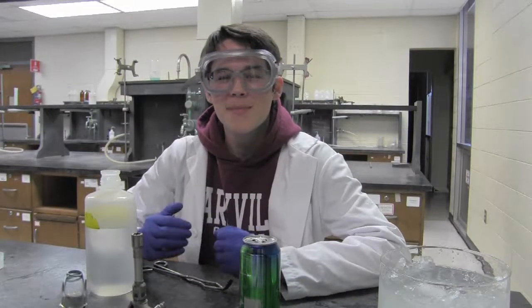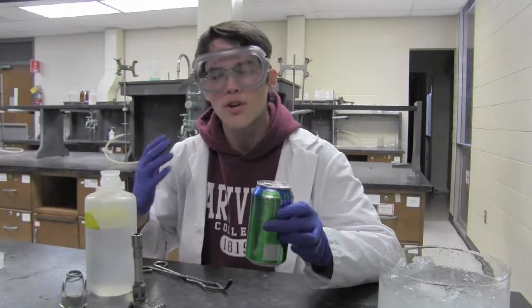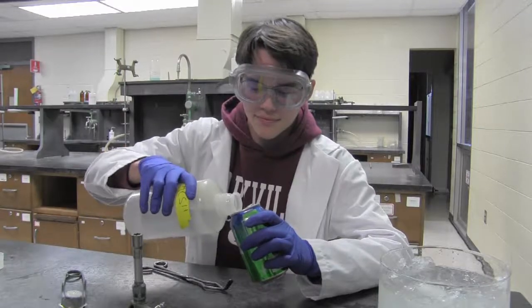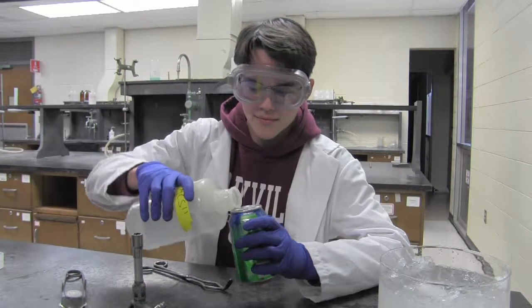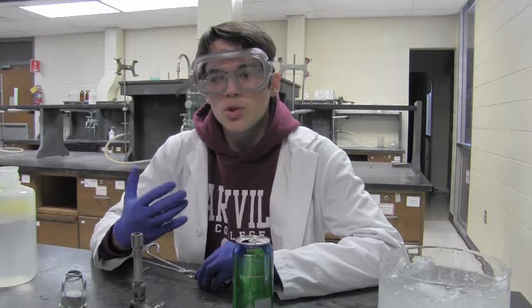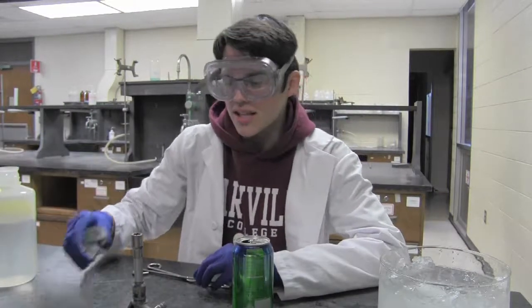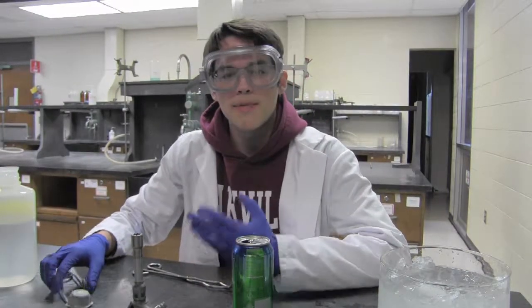Hi, for our next demo, we have the can crush. So, for starters, I'm going to take a soda can and fill it up with a little bit of water. Next, to heat up the water, we're going to use a Bunsen burner. So, under close adult supervision, we're going to start the gas and use a striker to light the Bunsen burner. Just a flame if needed.